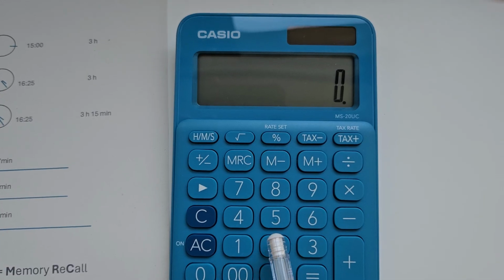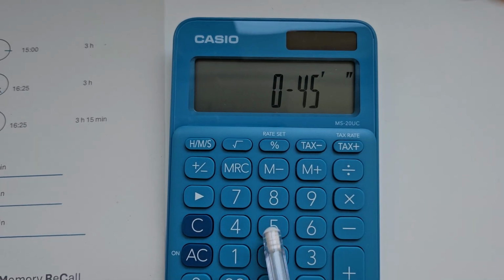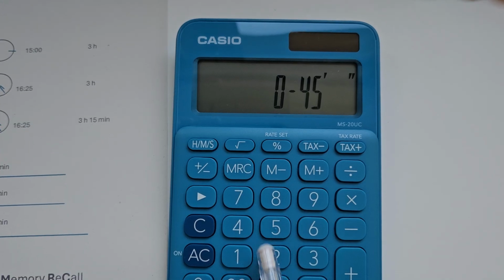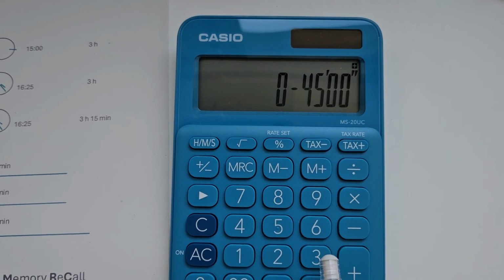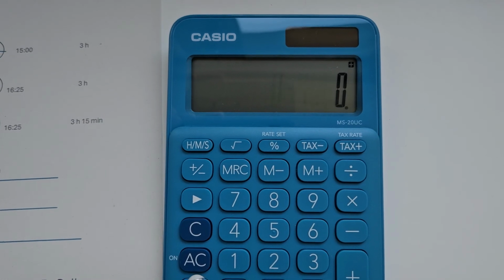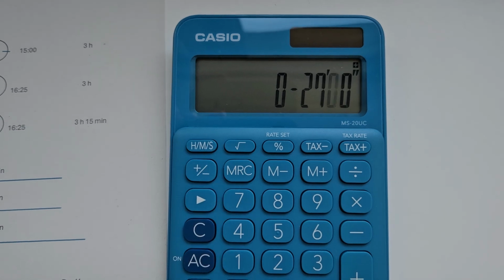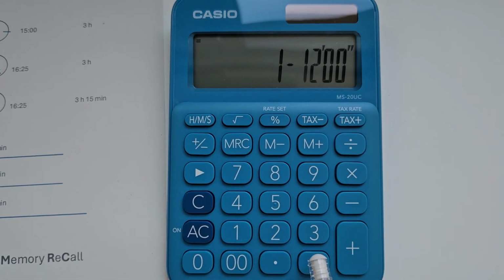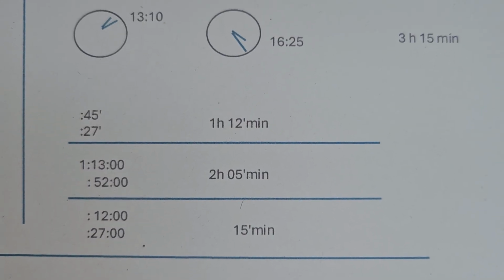So for that, I do 0 hour 45 minutes with 0 seconds plus 0 hours, 27 minutes, and 0 seconds. And that is 1 hour and 12 minutes, just like it's supposed to be.